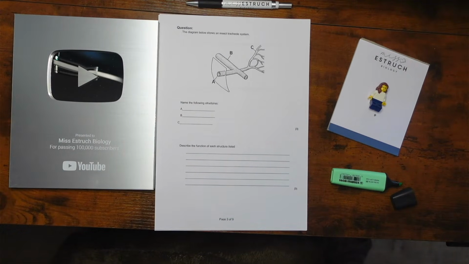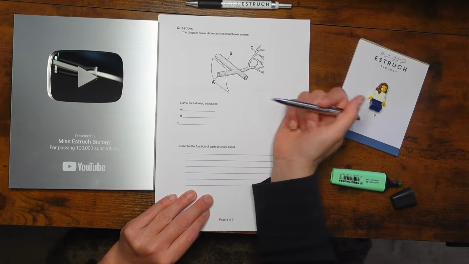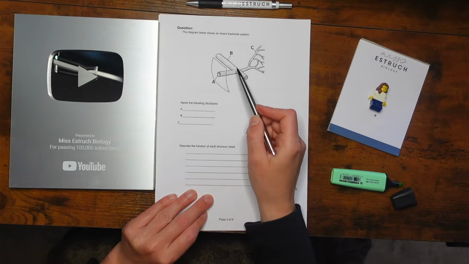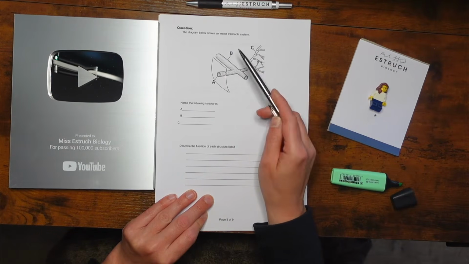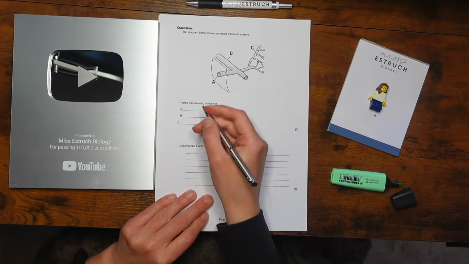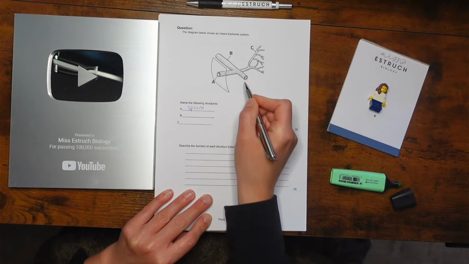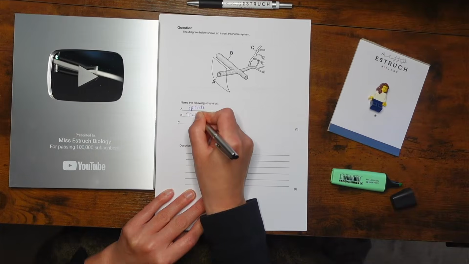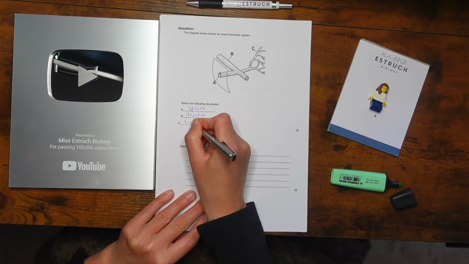Again, I got ChatGPT to make me this diagram again so I could create these questions. The diagram below shows the insect tracheal system. Yep, same thing. But this time we have to name structures A, B, and C. Partly done this already. So A was the spiracle. B is the trachea. And then C are the tracheoles.